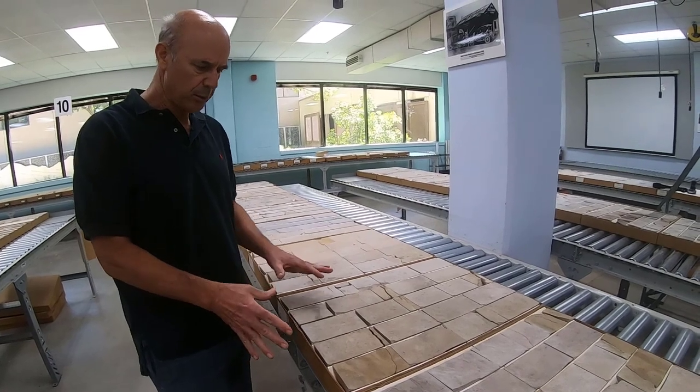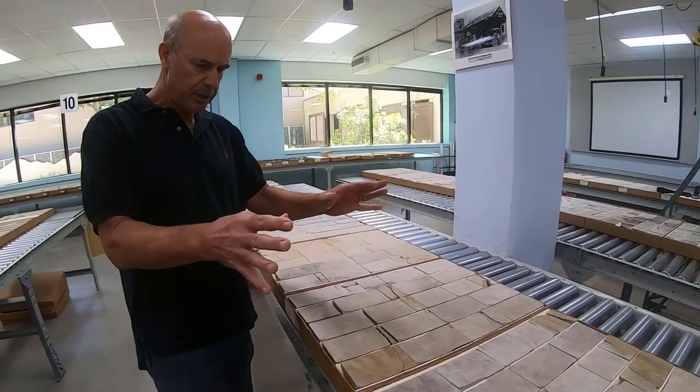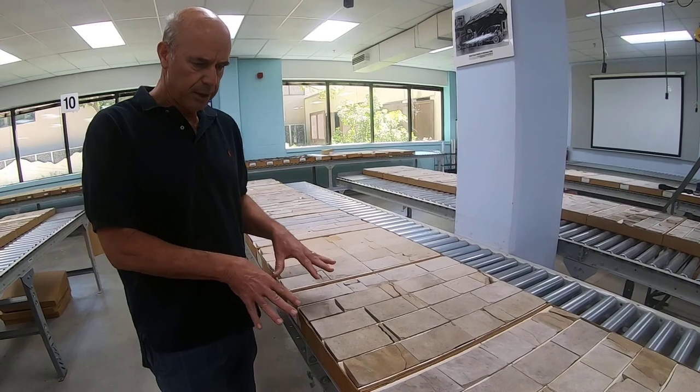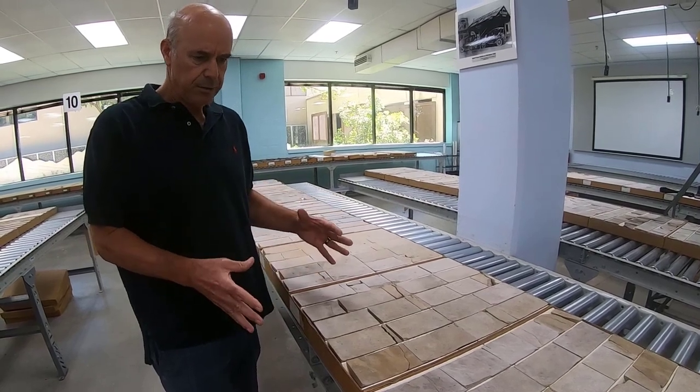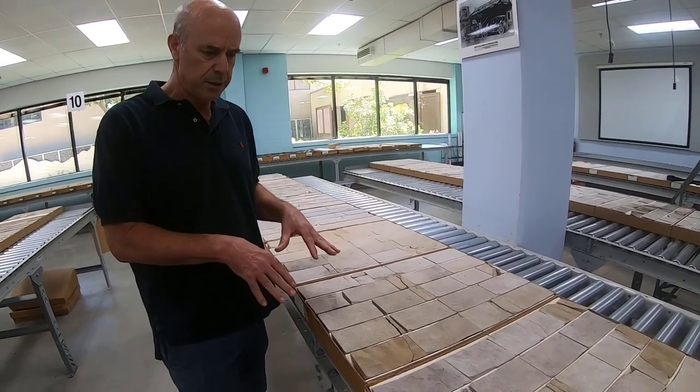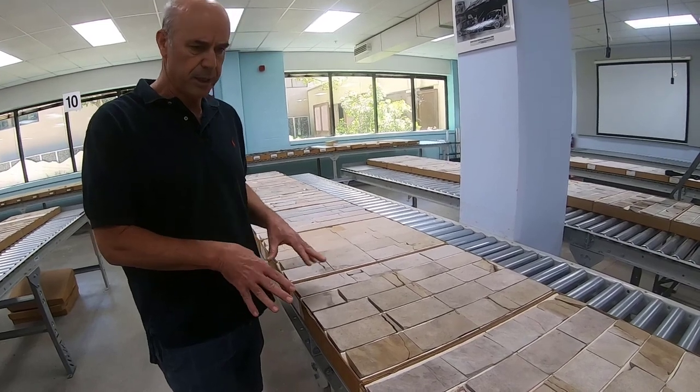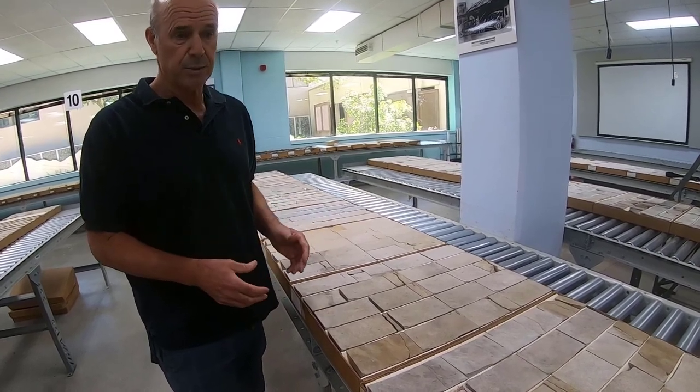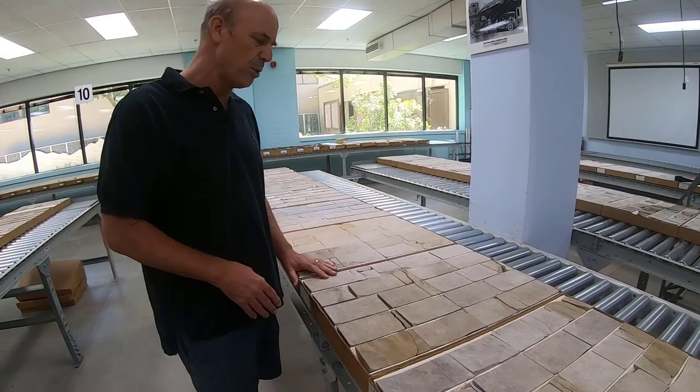But here, because the reef drowned and then the deep water shales covered it, that kind of protected it from a lot more rainwater related cementation and preserved it as a nice reservoir. And I guess it's almost world class.